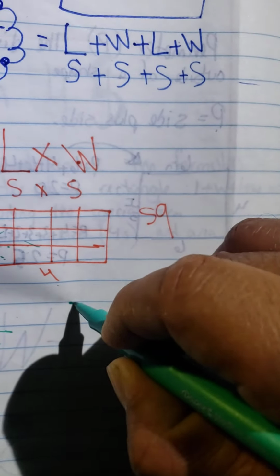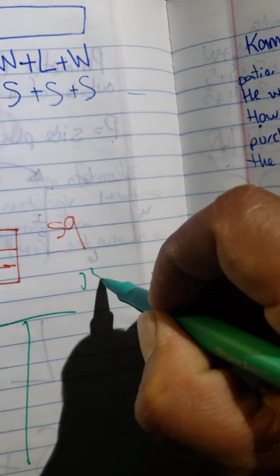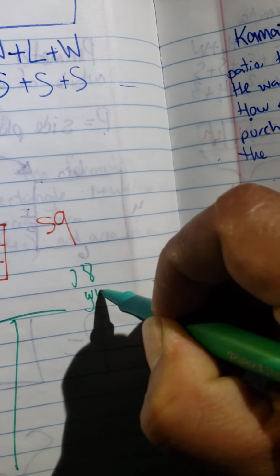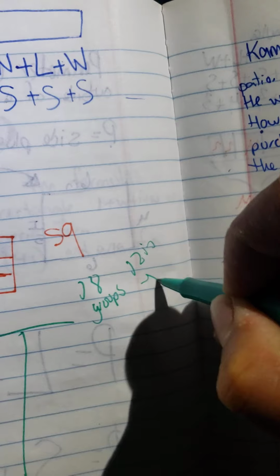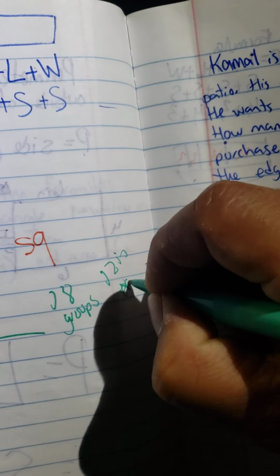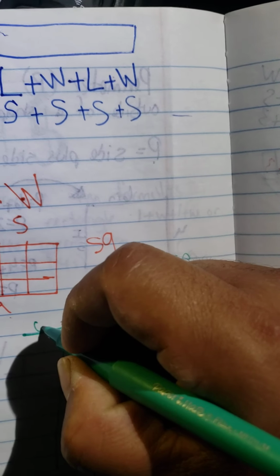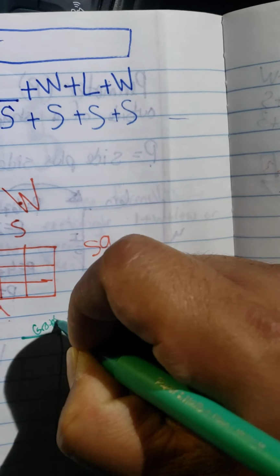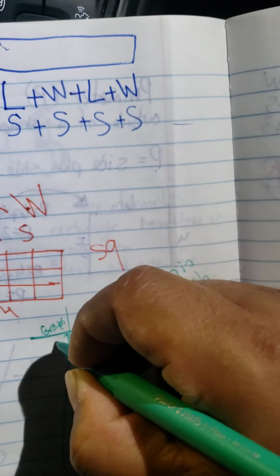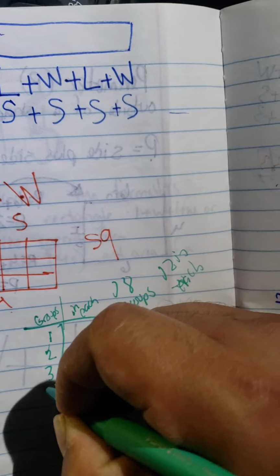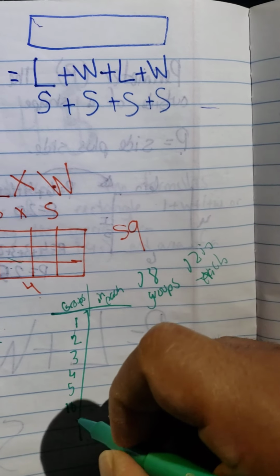Remember, I need 18, and I'm going to write 18 groups, 12 in each. Sorry about that, trying to hold my phone, guys. Groups, I always title everything. Groups, in each. 1, 2, 3, 4, 5, 10.